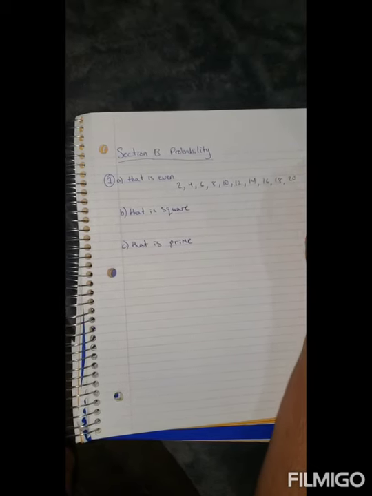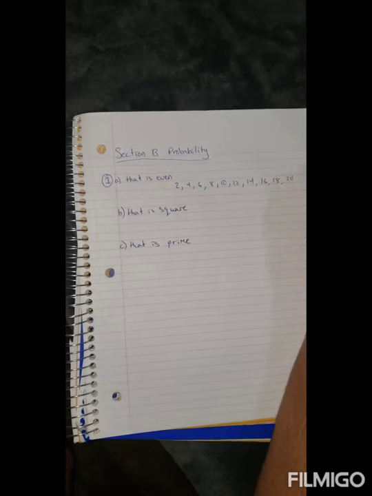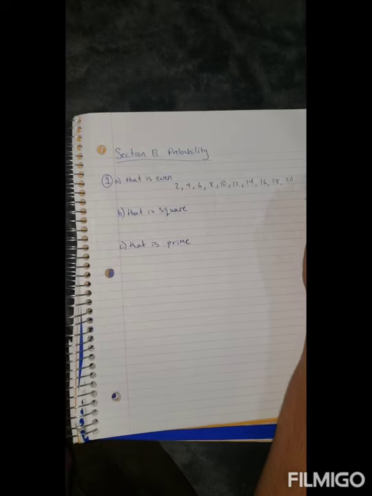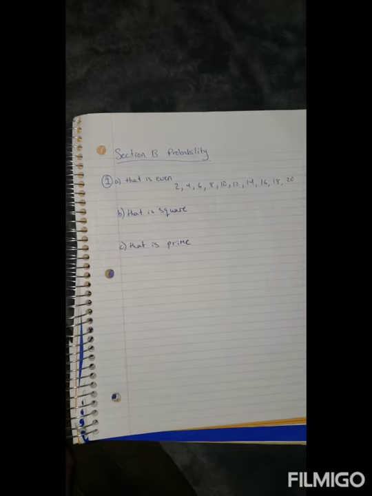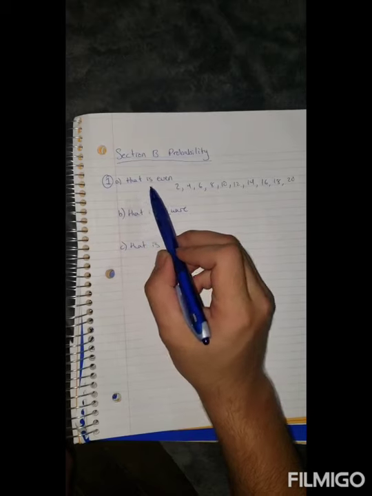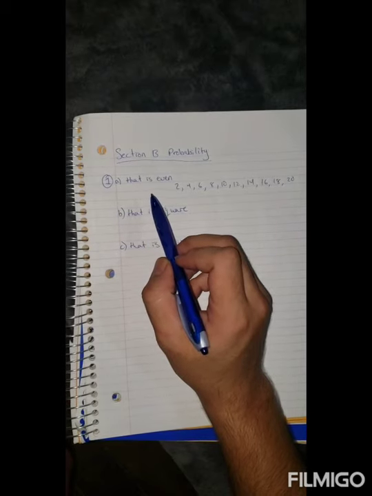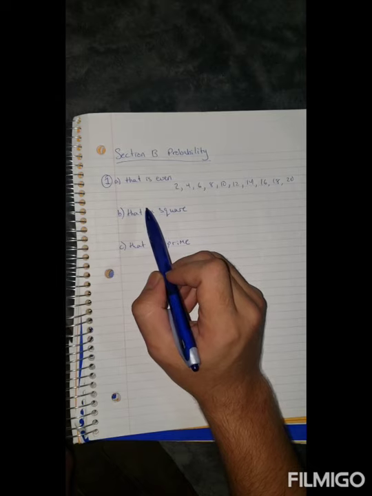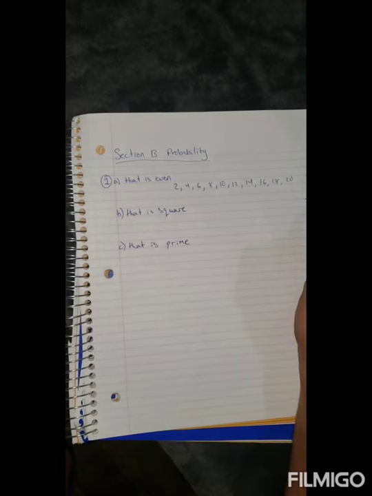So it will be 10 over 20, which is also equal to 1 over 2. So the chances or the probability of drawing a number that is even is half.